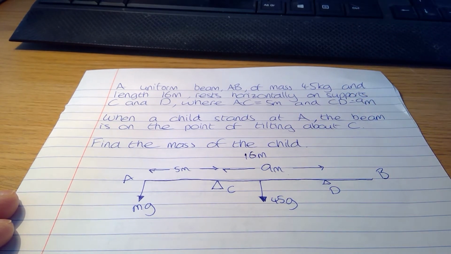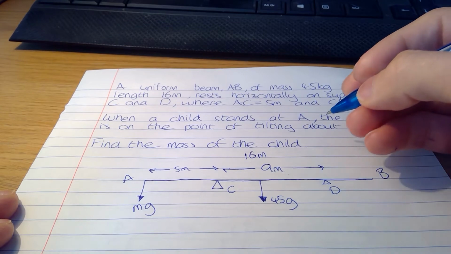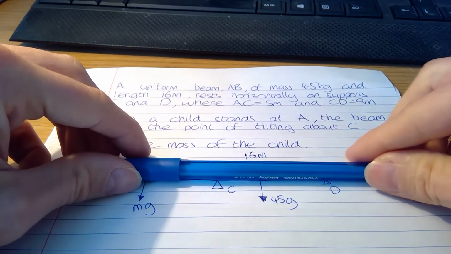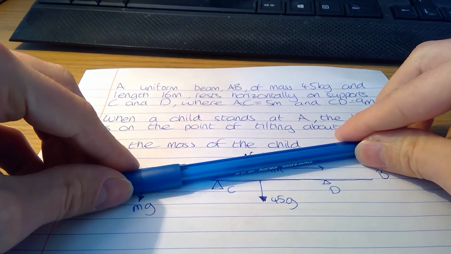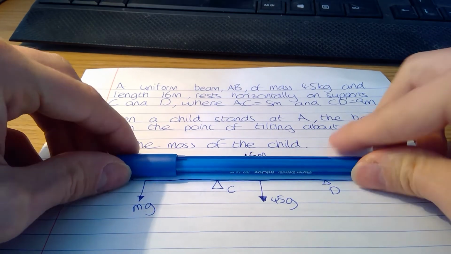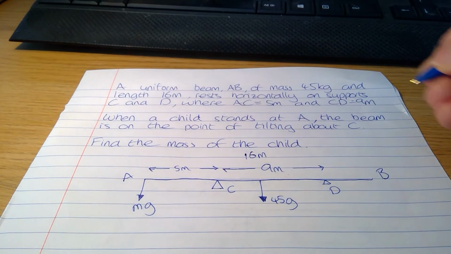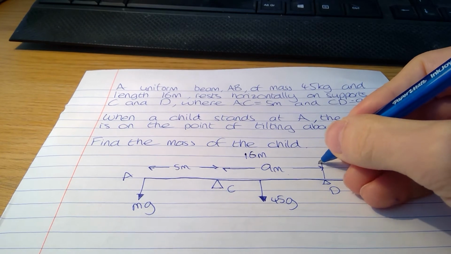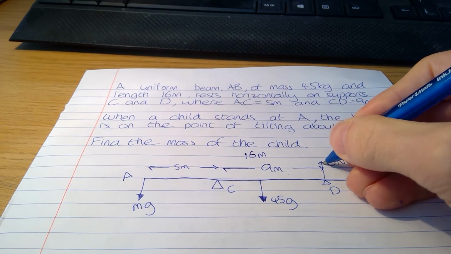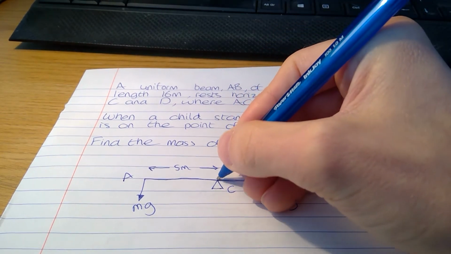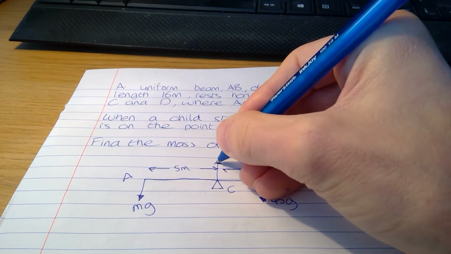So it's tilting about C. The key thing about that is that the rod's about to do this. So it's about to lift off away from D. That means there's actually no reaction at D. Now, you might label it as 0 newtons, but that's not going to really come into it now. However, there is going to be a reaction at C.